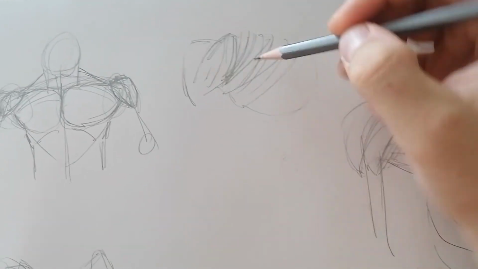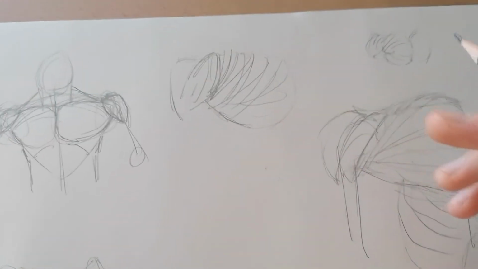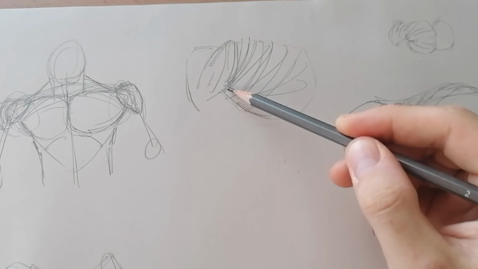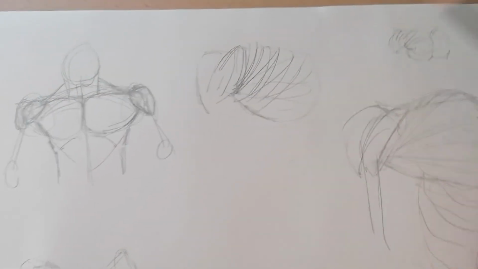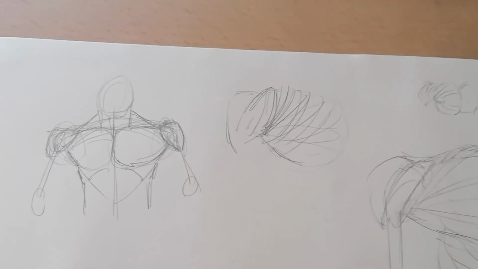So, yeah, these are not the best striations. I kind of muddled it up, because they all do want to come back to this point over here. That's kind of the point. You do want to inform the shape, because the pec muscle should be a very round muscle, especially when it's well developed.